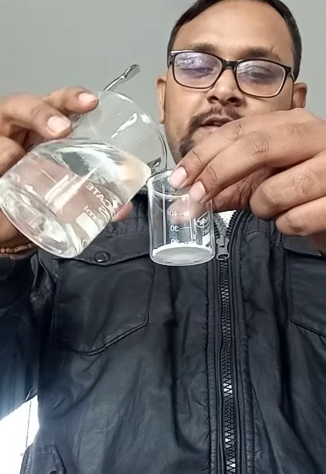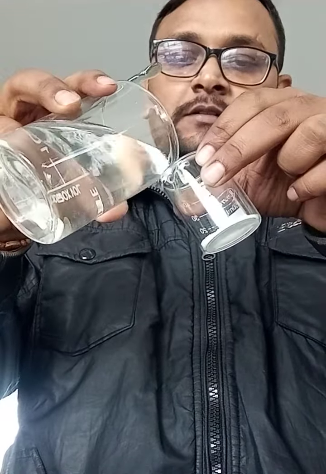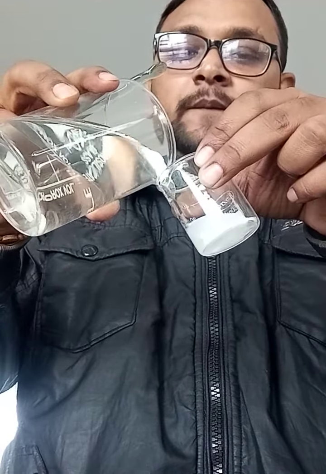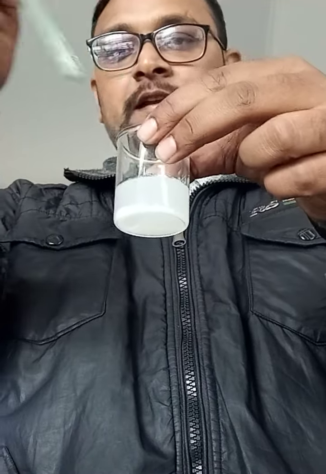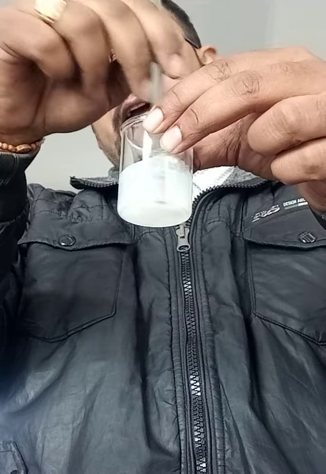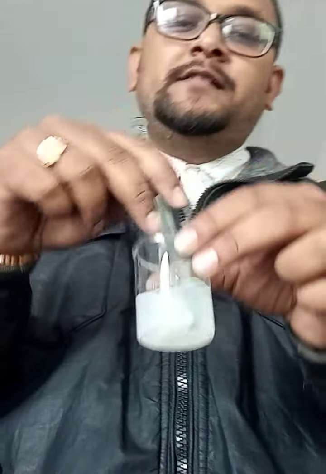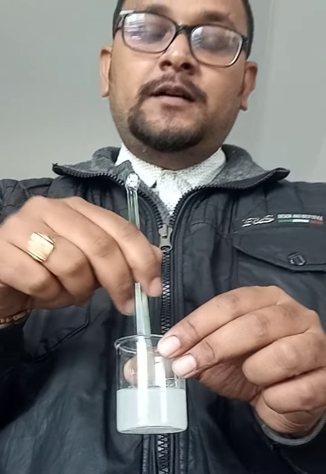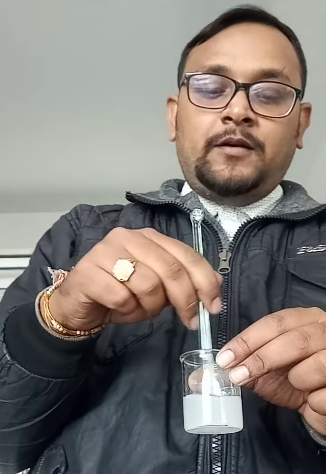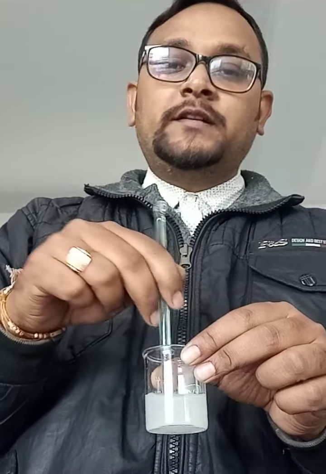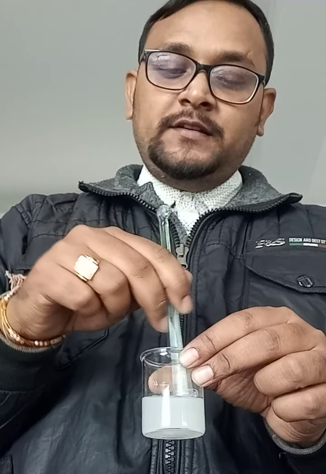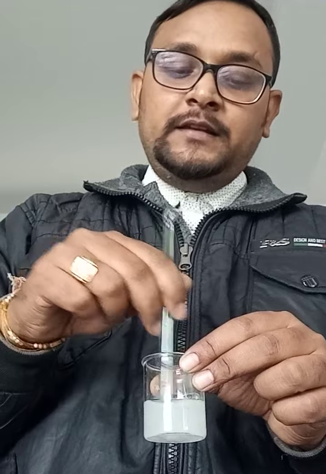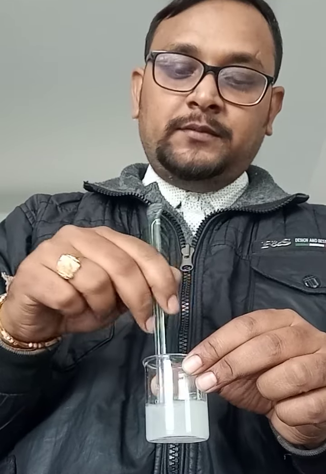First thing I will do is prepare this barium chloride. See, I am adding water. Then with the help of the stirrer, I am going to make the aqueous solution of barium chloride, BaCl2. Note down, whenever you are doing a lab experiment, always look at what is happening, what are the color changes, the solubility. These are the things you need to observe.